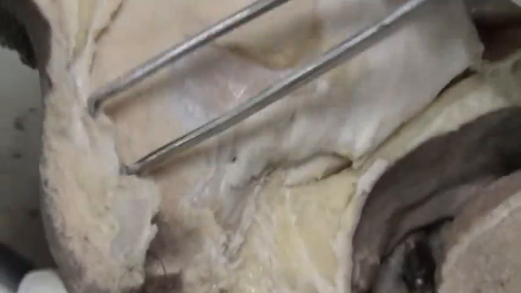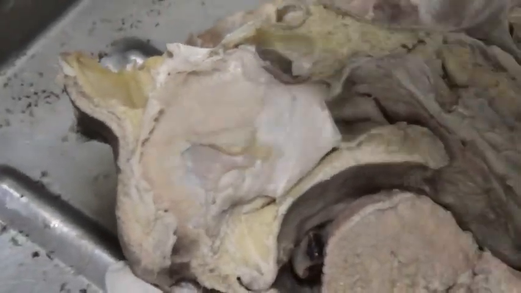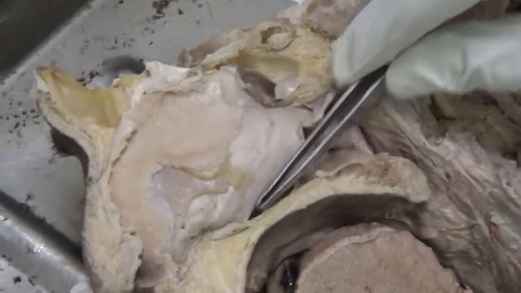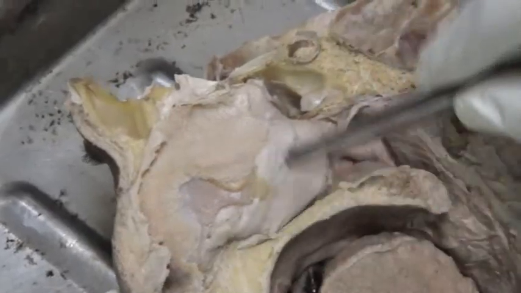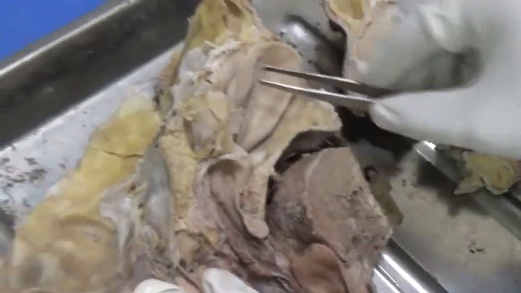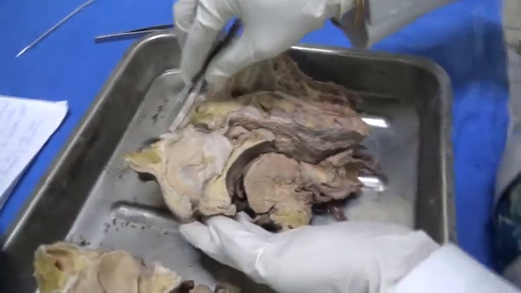Now coming to the nasal cavity proper, it has a few boundaries. The first one is the roof, then the floor of the nasal cavity proper, the medial wall which is formed by the nasal septum, and this one is the lateral wall of the nasal cavity. First we will see the roof of the nasal cavity proper.